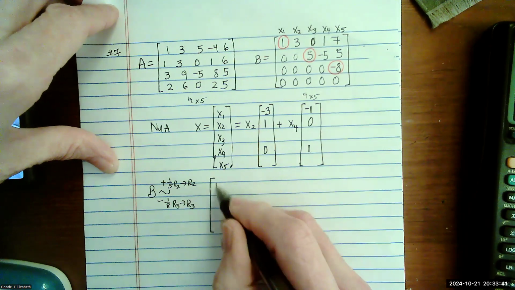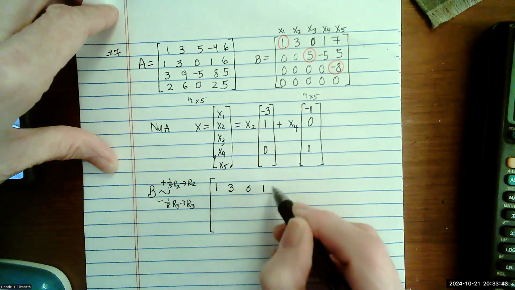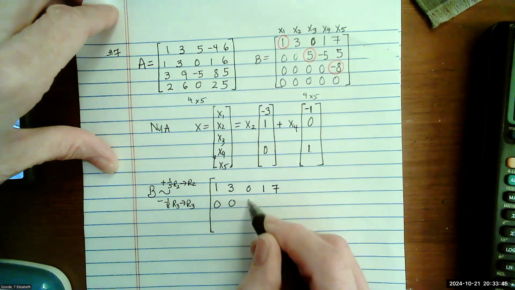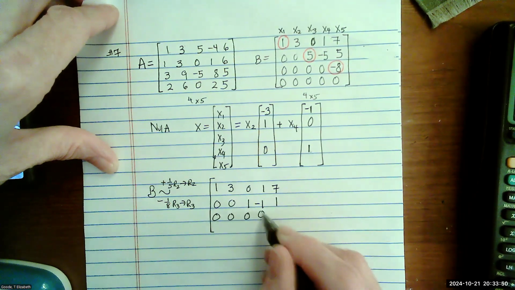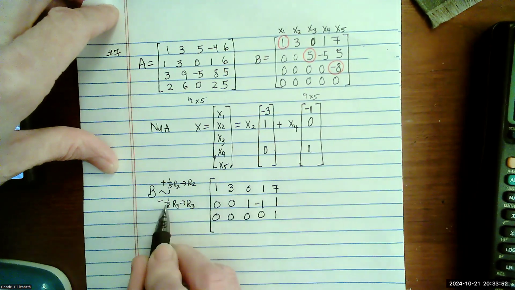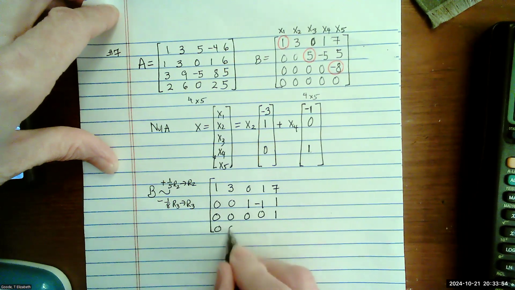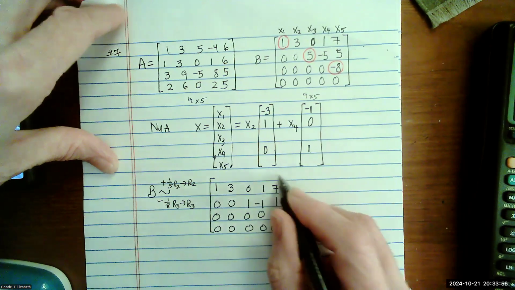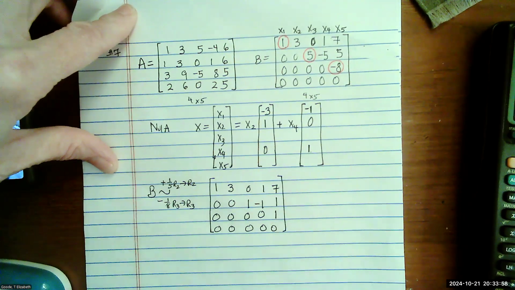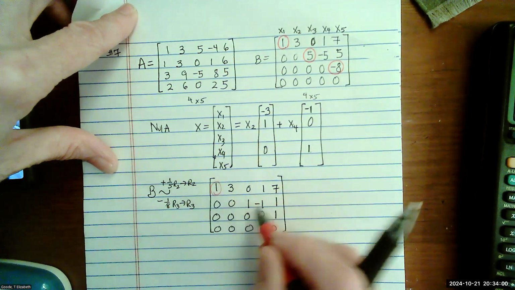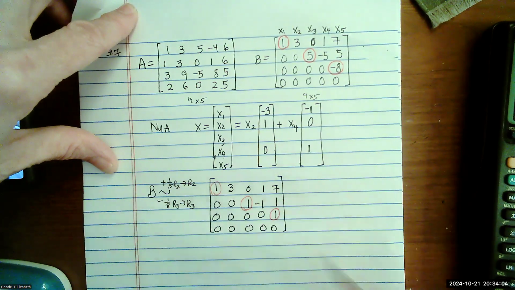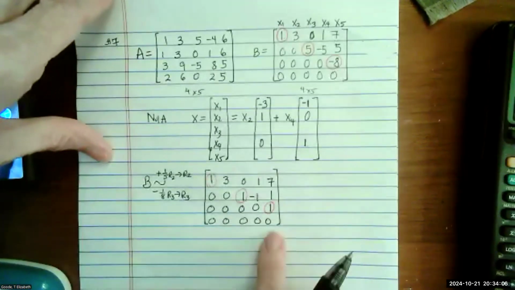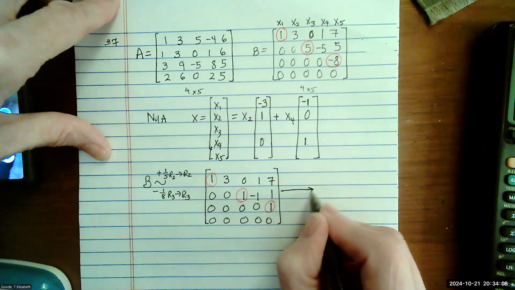That gives us 1 3 0 1 7, 0 0 1 -1 1, 0 0 0 0 1, because I'm multiplying by -1/8. But now we're not quite done, because this is a pivot, this is a pivot, and this is a pivot.